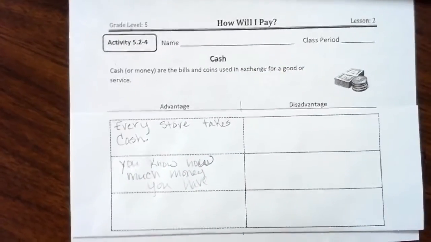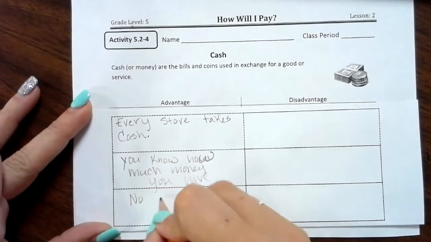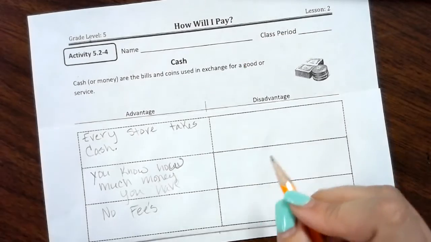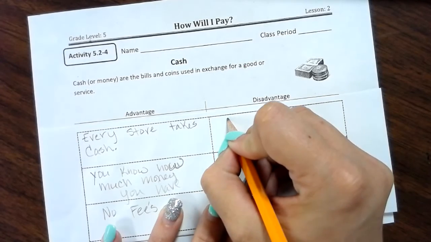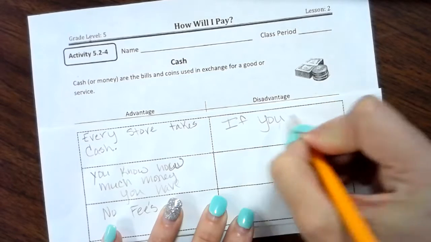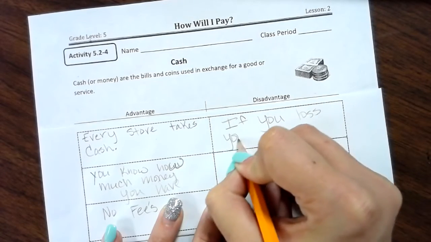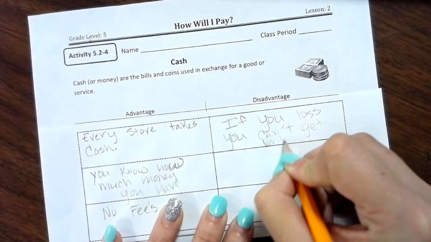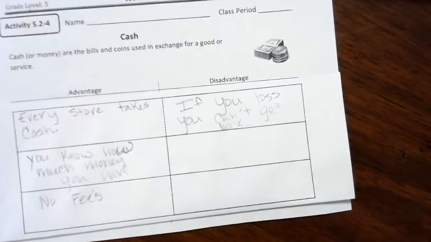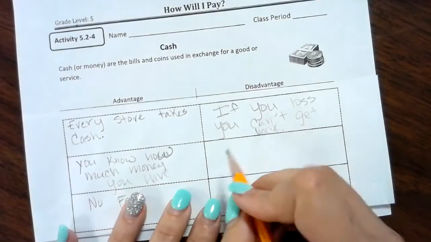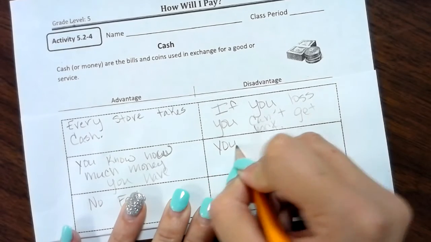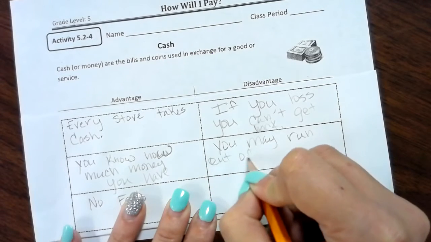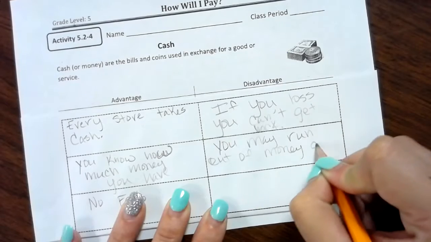And then another advantage would be there are no fees, right? We talked about fees earlier. A disadvantage is if you lose it, you can't get it back. Okay. If you only have a certain amount of money, what are you going to do for emergencies? So you may run out of money and have an emergency.